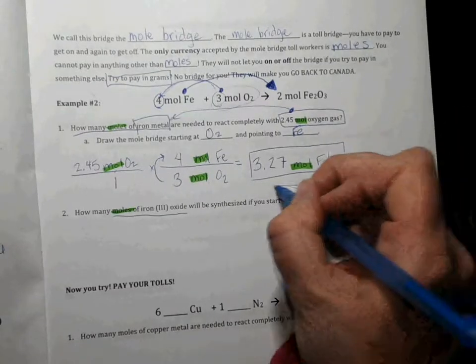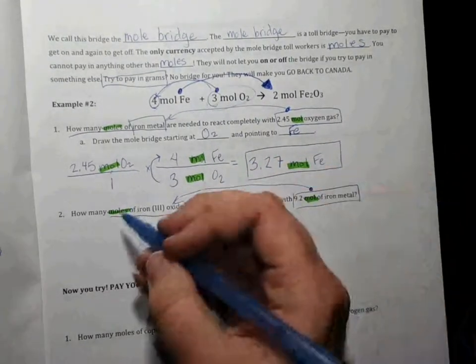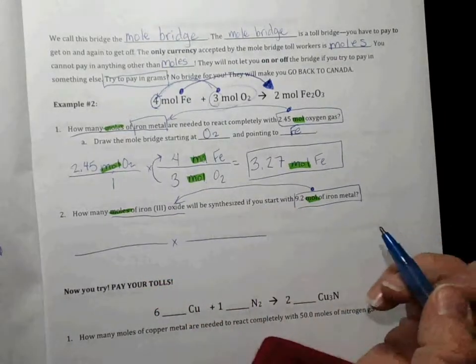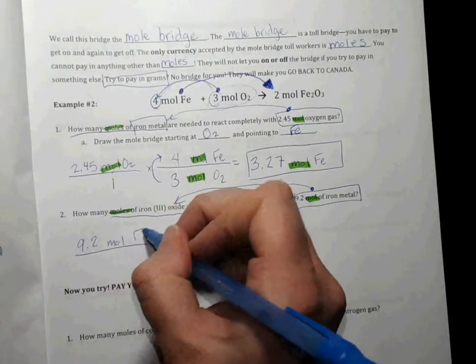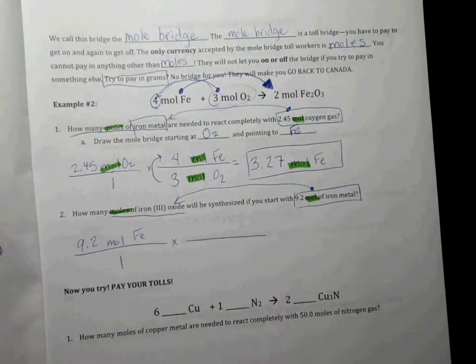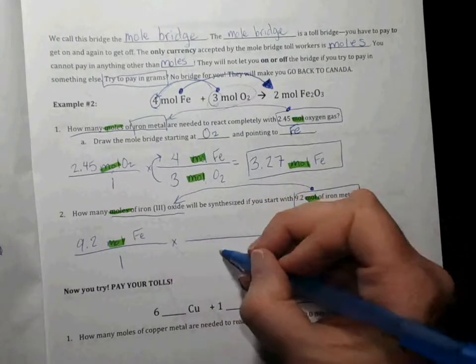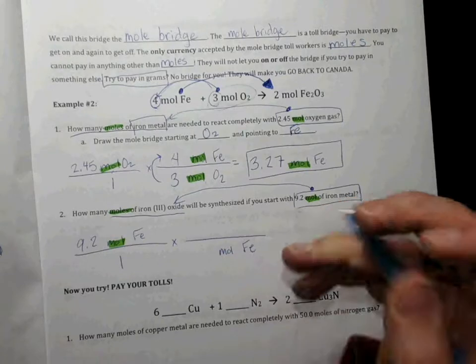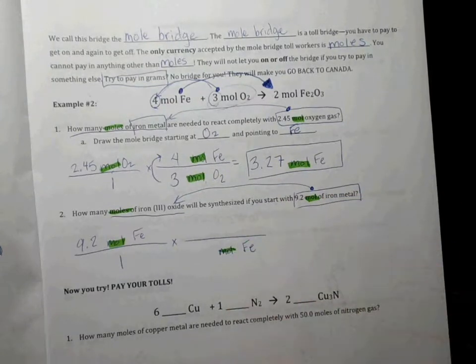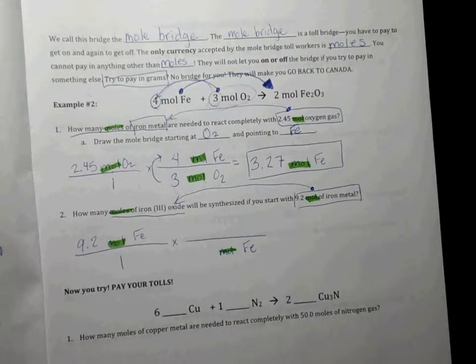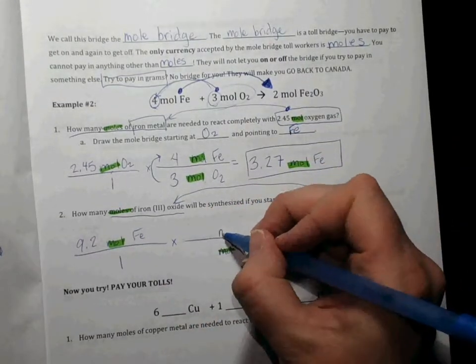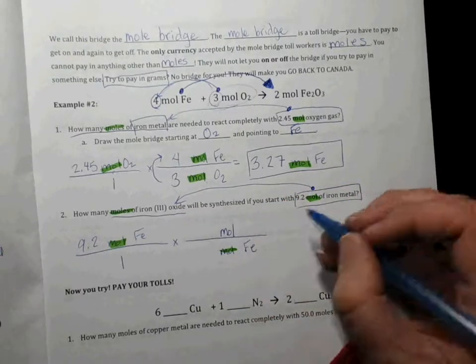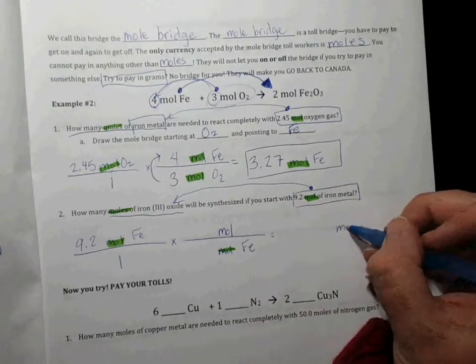So we're going from iron to iron 3 oxide. We're going to draw our fractions. Take the given, 9.2 moles of iron over 1. What goes up must come down. Moles of iron on top, I'm going to put moles of iron on the bottom. Now we're supposed to be using moles 4 times, right? Twice with each chemical. So I've used it twice with iron. I have to use it a 3rd time on top of this fraction. The 4th time is going to be in my answer.